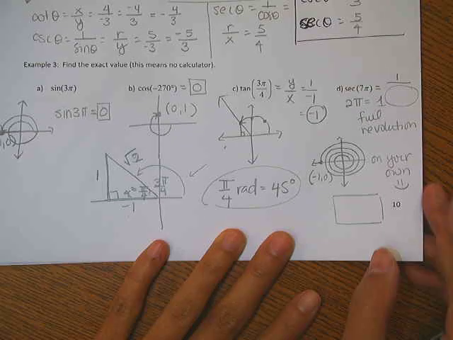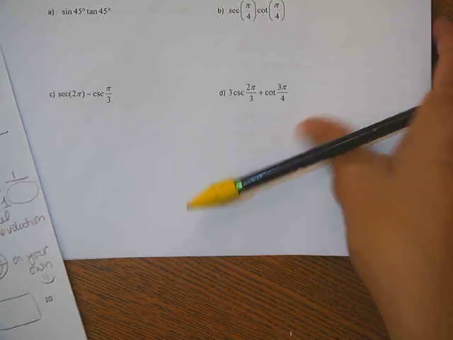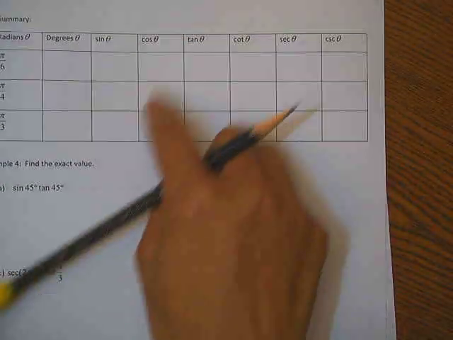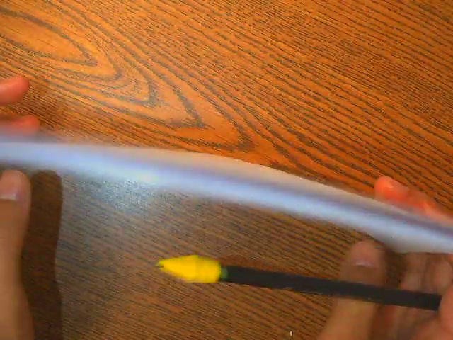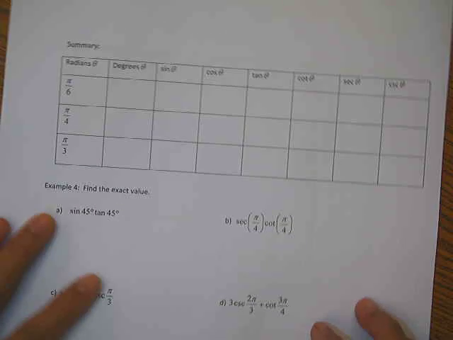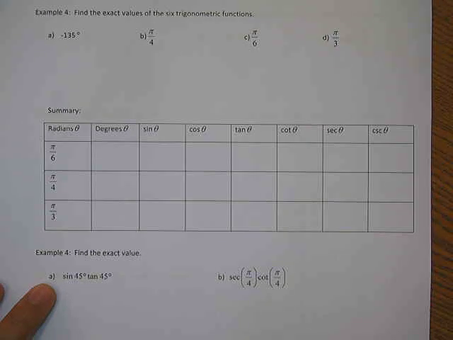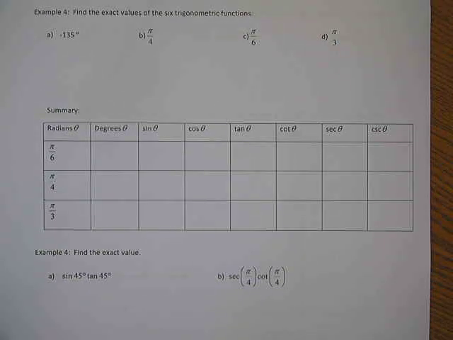Now, before we wrap up, we have example 4 to fill out. We're going to do example 4, and then we have the table, and that's going to be the last piece for this video. Example 4: find the exact values of the 6 trigonometric functions.